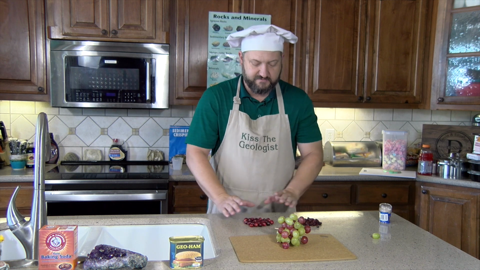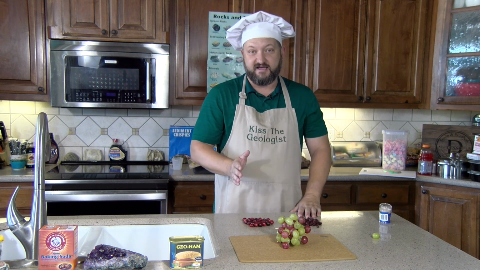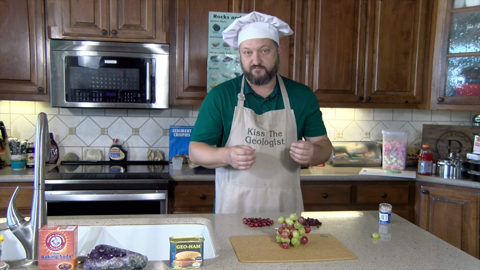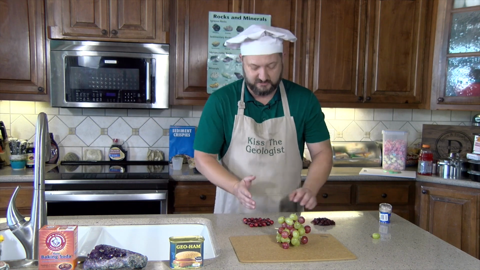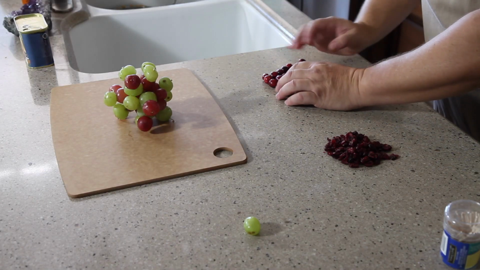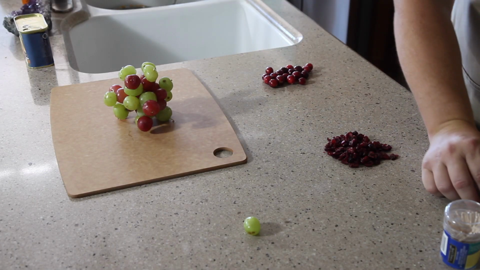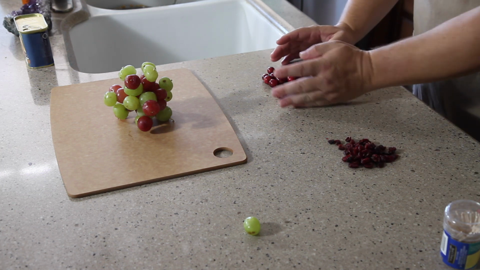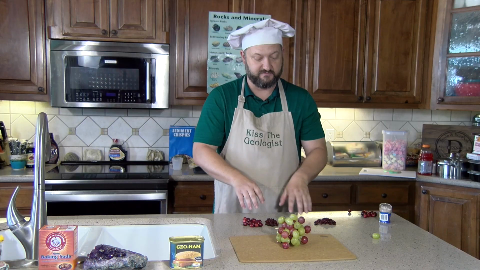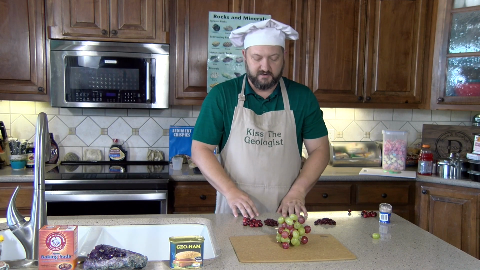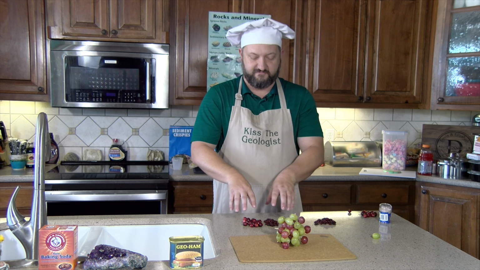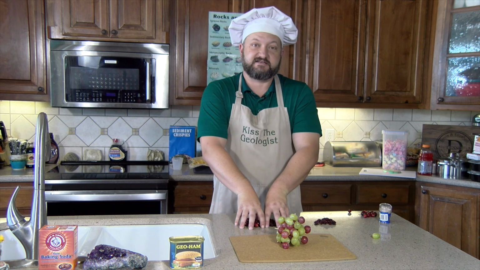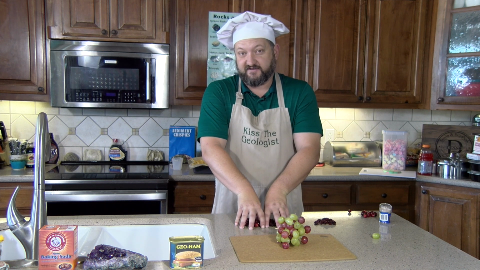So I've got cranberries here, and if the half-life of a specific isotope like potassium-40 is 1.25 billion years, then I would expect that after 1.25 billion years, half of it would go away. And so half of my cranberries would go away and be replaced by an equal amount of, in this case, these dried cranberries, which are my argon. And I can measure the amount of argon versus the amount of potassium, and it tells me how much of that half-life has passed.